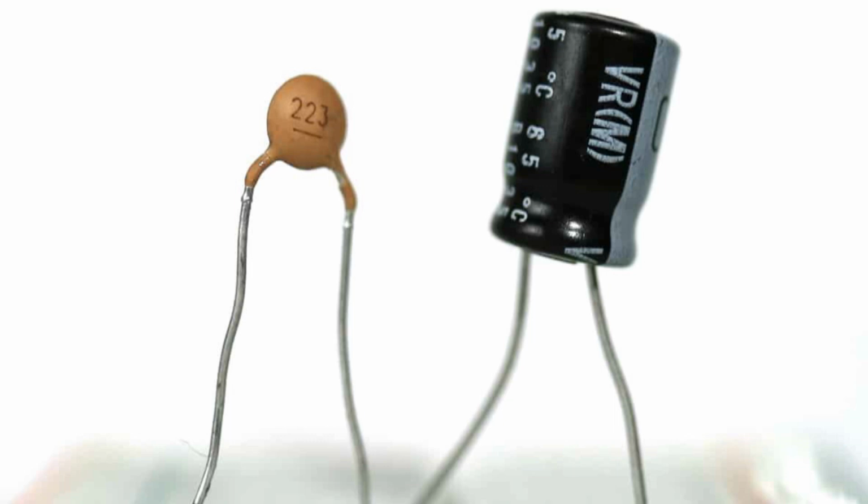So today I'm going to take you through how capacitors work and the application of capacitors. But before we go on, never risk touching the terminals of a capacitor, because the capacitor might discharge itself through you, or it will shock you.